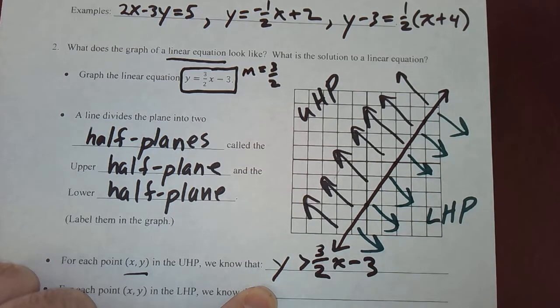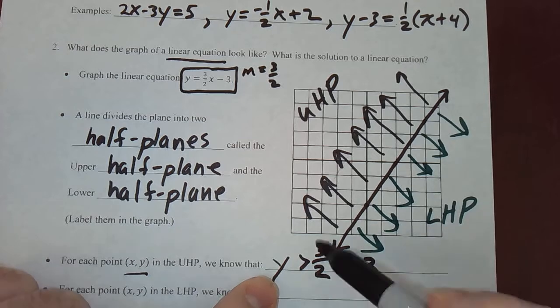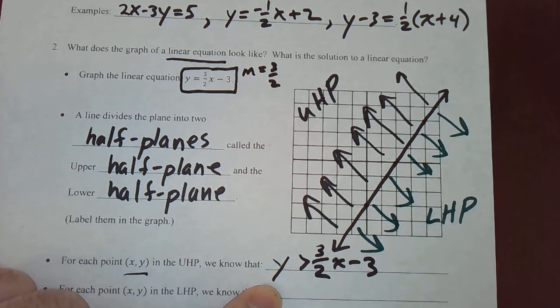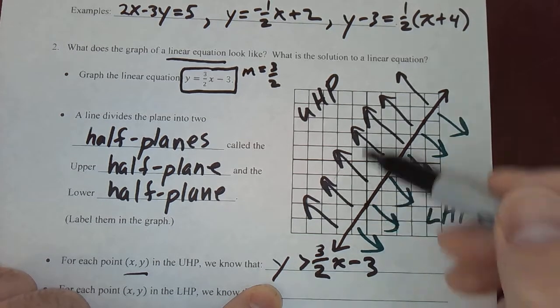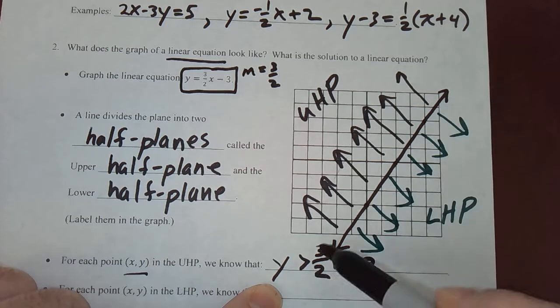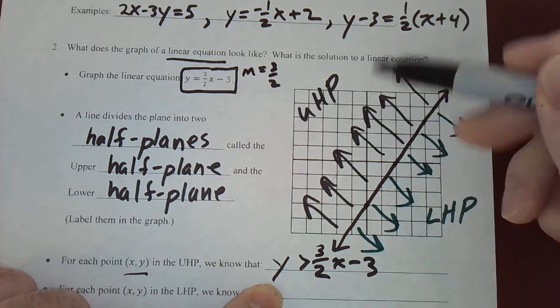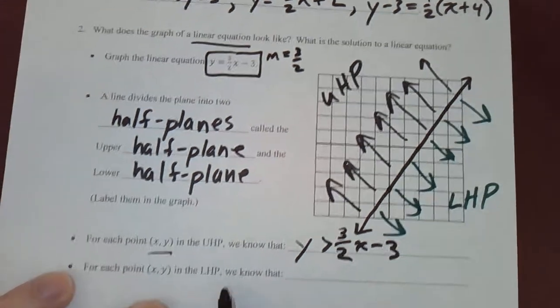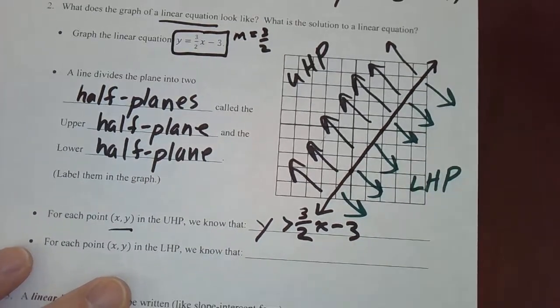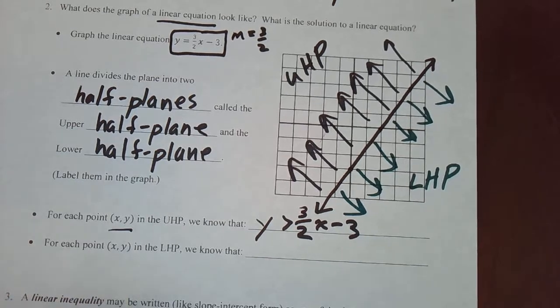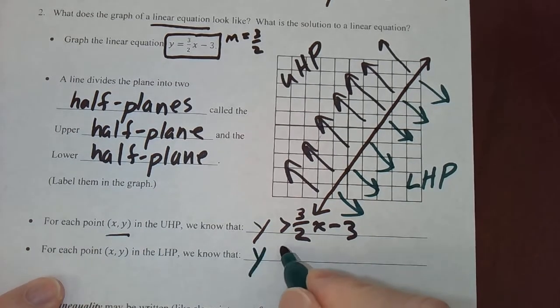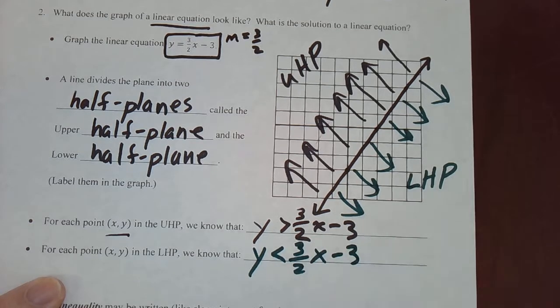So if the height of the function is taller, greater than 3 over 2x minus 3, we know it's above the line. And likewise, for each point in this lower half plane, we know that y is less than 3 over 2x minus 3.